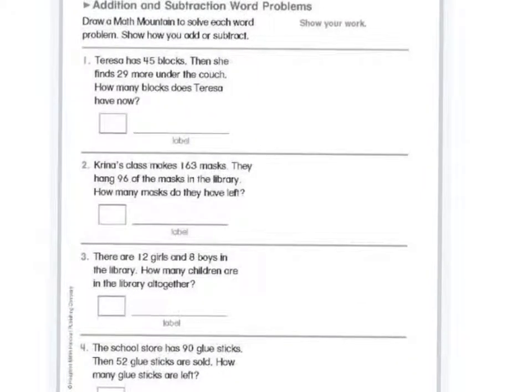Number 1 says, Teresa has 45 blocks. So that is going to tell me what we're counting and the number that she starts with. Okay, so I'm going to underline that important information. Then she finds 29 more. I'm going to underline 29 more. That's important. Now I'm going to circle my question. How many blocks does Teresa have now?